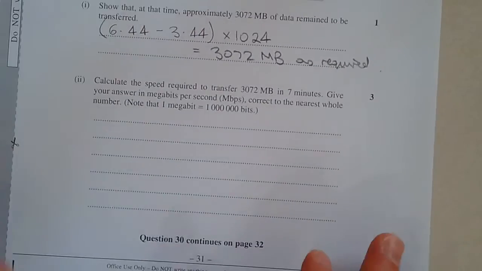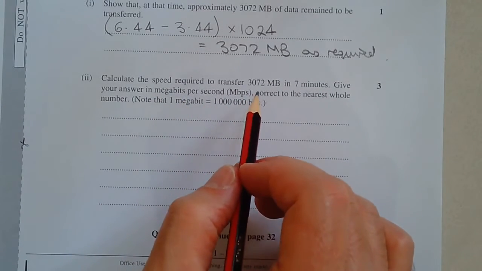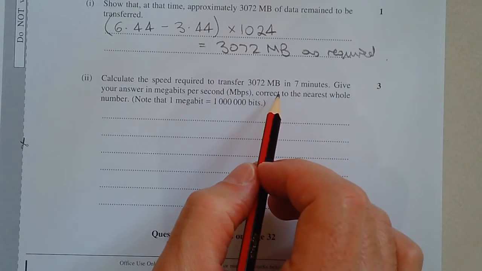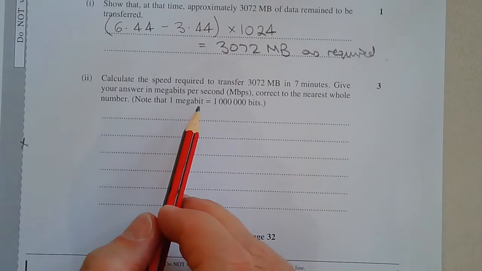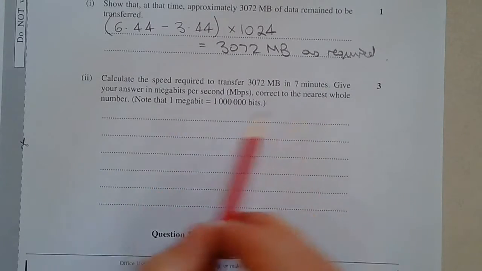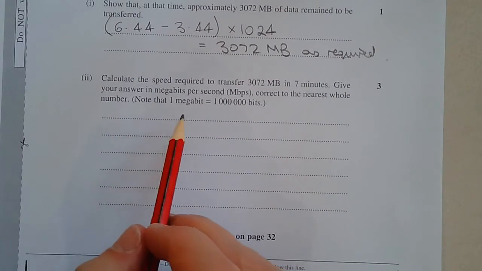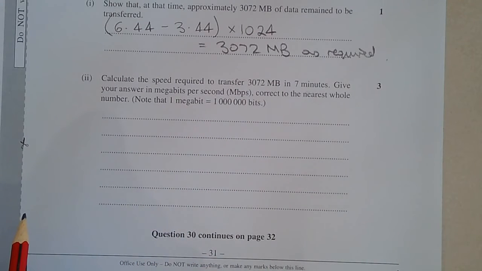Part 2. Calculate the speed required to transfer 3072 megabytes in 7 minutes. Give your answer in megabits per second, so Mbps, correct to the nearest whole number. Note that 1 megabit is equal to 1 million bits.